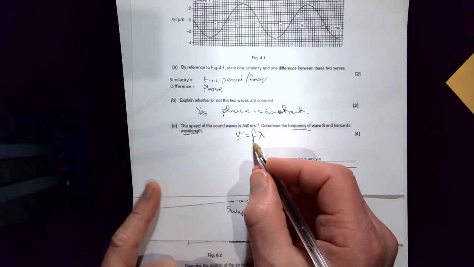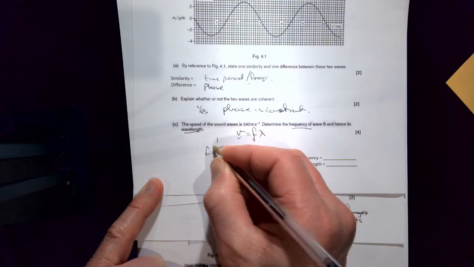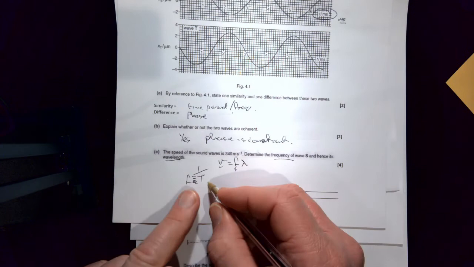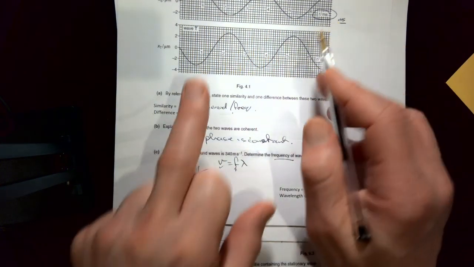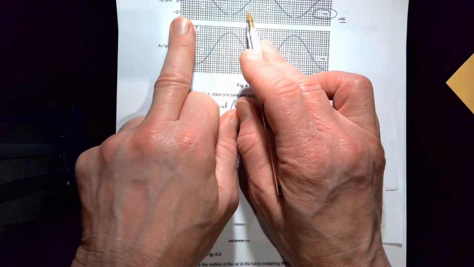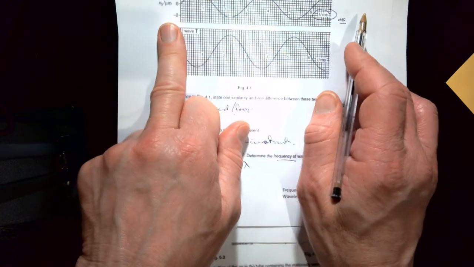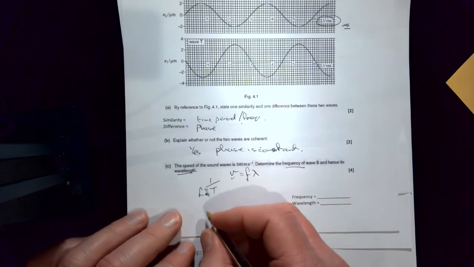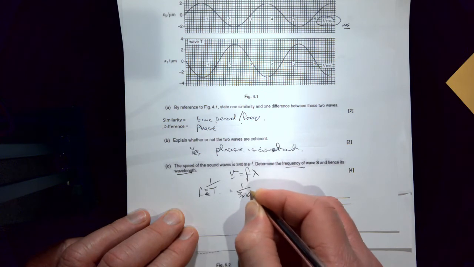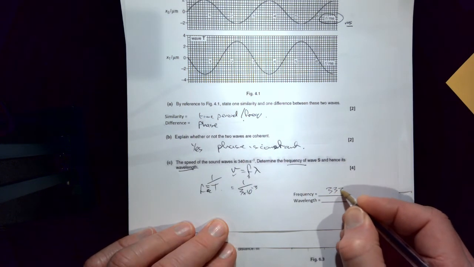Okay, so first things first, frequency is 1 over time period. Okay, excuse me, missed that. So the time period is time to do 1 cycle. It is 3 milliseconds, not 3 seconds. Okay, so equals 1 over 3 times 10 to the minus 3, and if you do that, dead easy, it comes out 333 hertz.